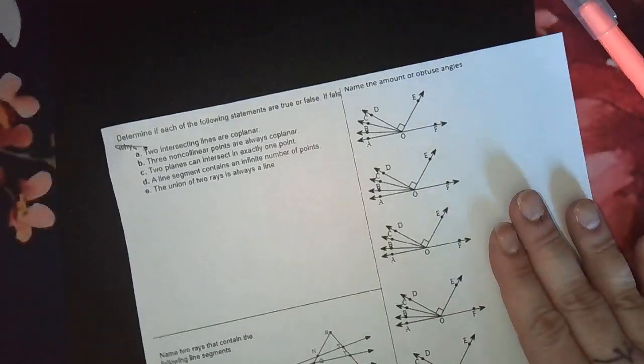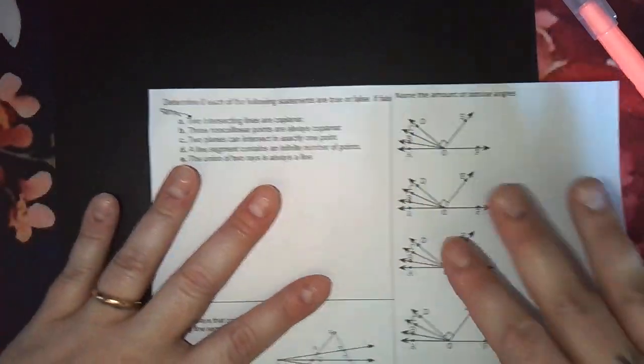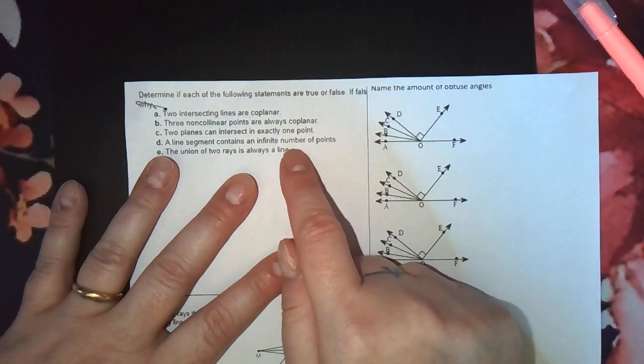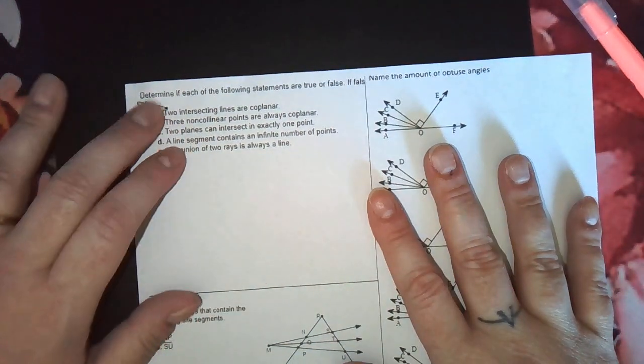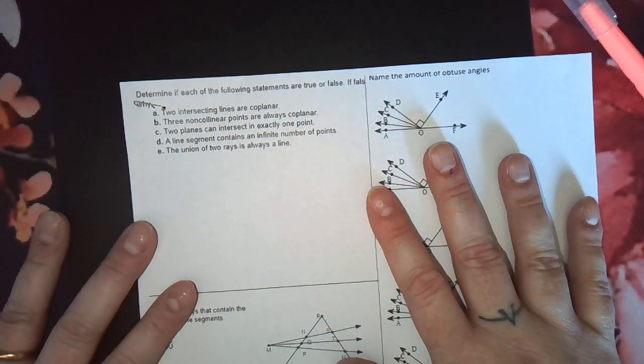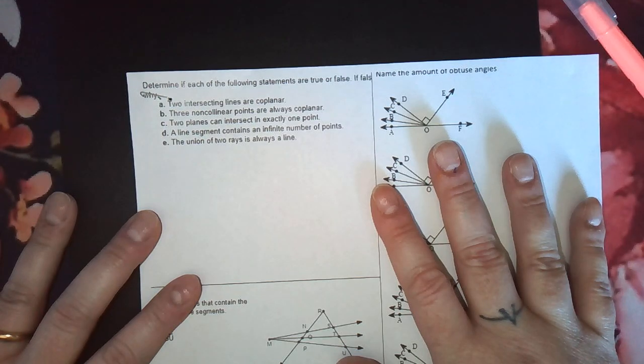Okay, let's keep going. The next one, I think this is your number 1 on your homework. Determine if each of the following statements are true or false. Okay, it says, 2 intersecting lines are coplanar.